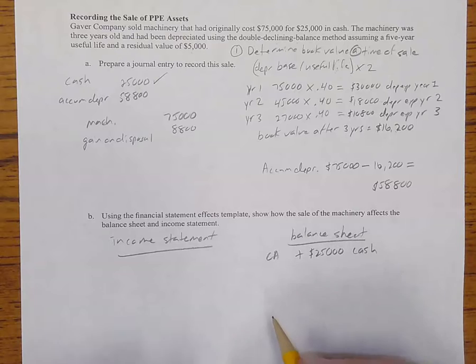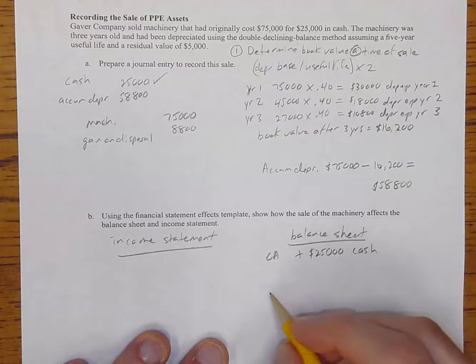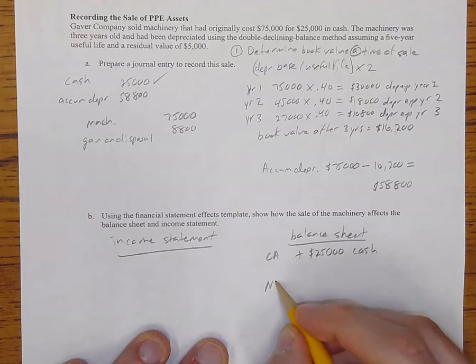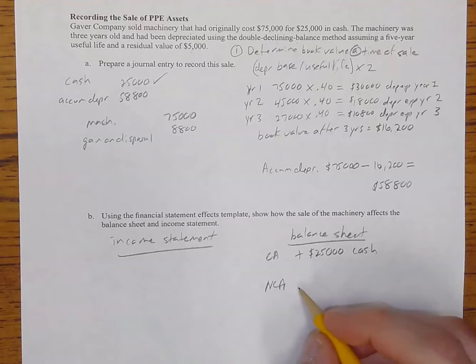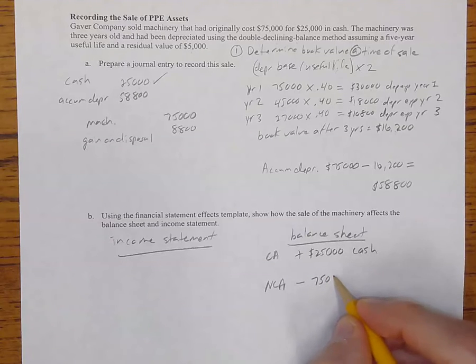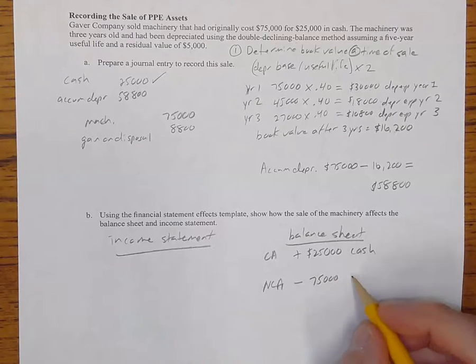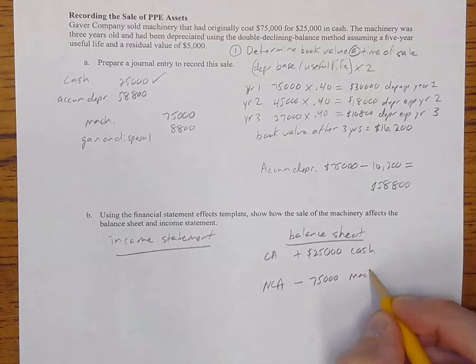In the non-current, or we'll just call it non-current assets or long-term assets, whatever, it doesn't really matter, we are going to have a couple of things here. We're going to have a minus $75,000 in machinery.